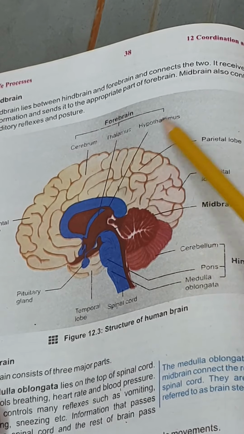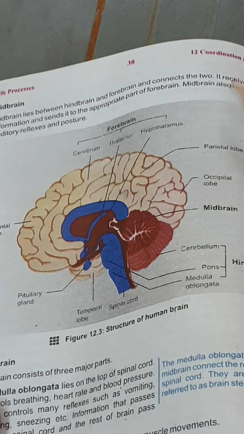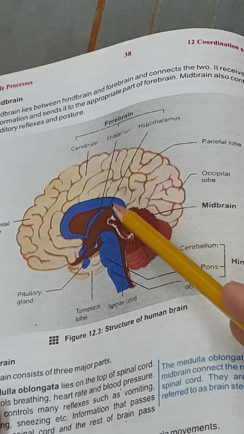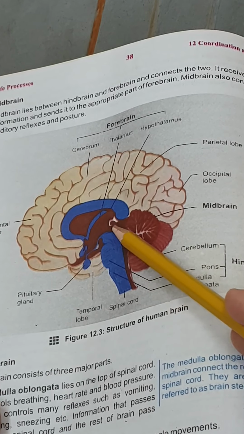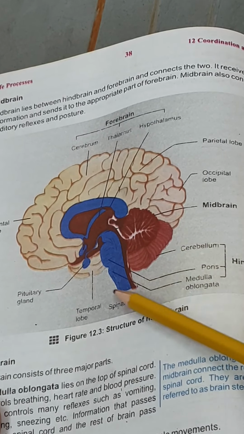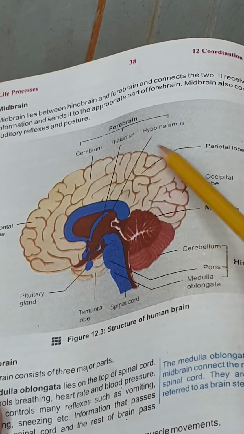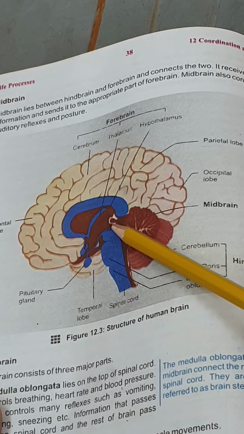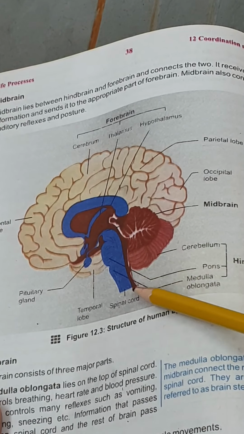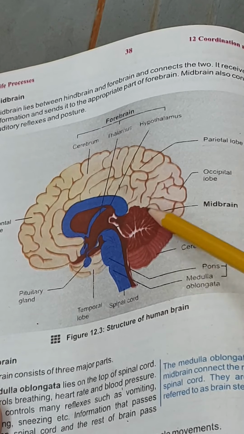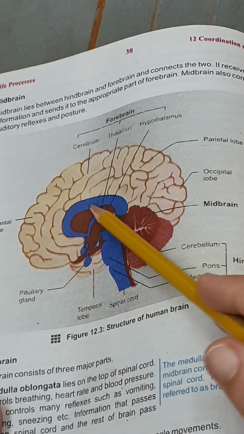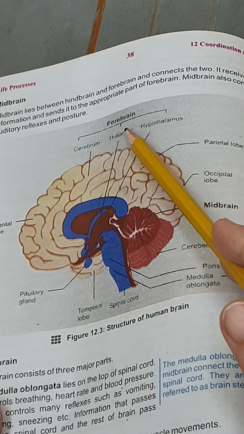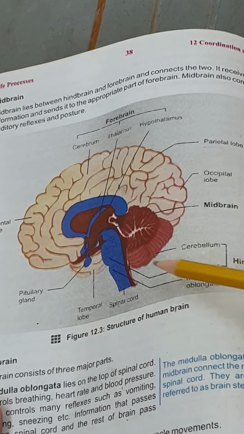After the forebrain, we have discussed these three parts. We come to the midbrain. The midbrain is a smaller portion which is present between the hindbrain and forebrain. So, like the thalamus, the midbrain is a bridge, a relay station between these two parts, the forebrain and hindbrain.